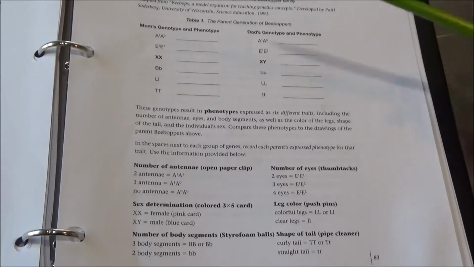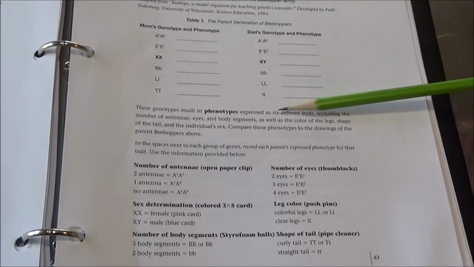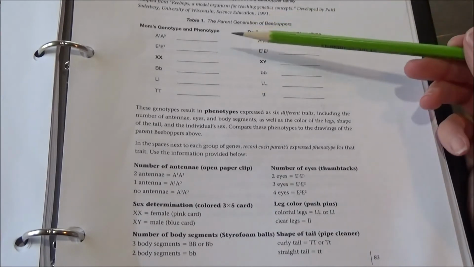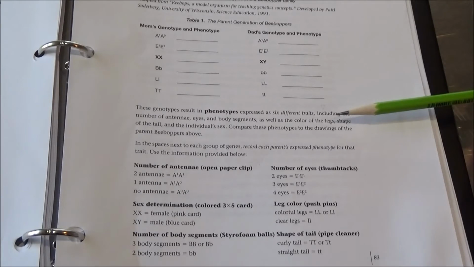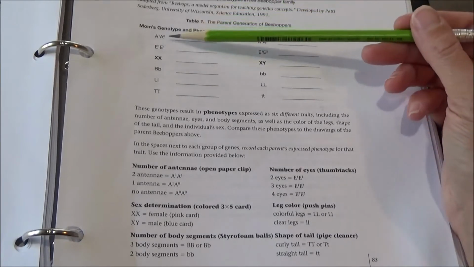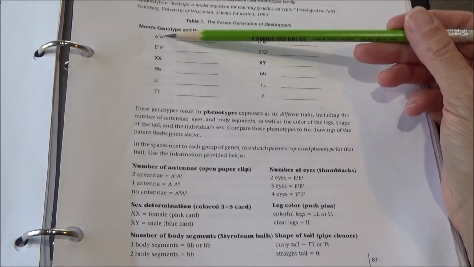In Table 1, the genotype of 6 different traits for each bebopper parent is listed. You are asked to fill in the phenotype for each trait. You can obtain that information from the area below the table. So let's do the first one together. The mom's genotype is A1A0. That's the genes that she has.